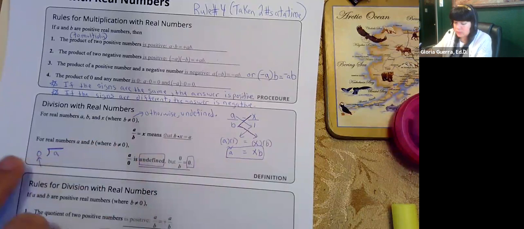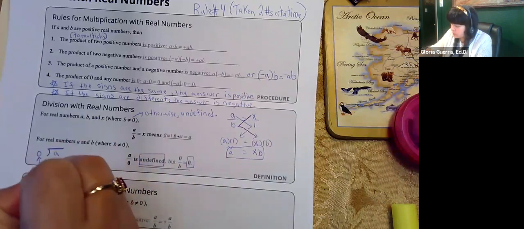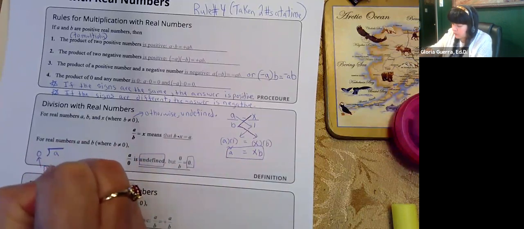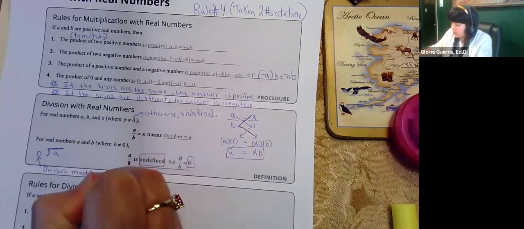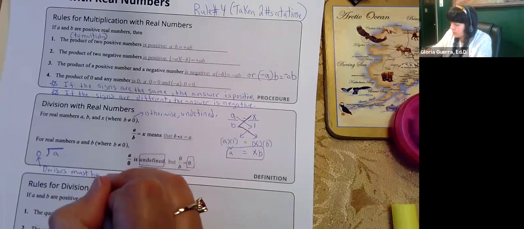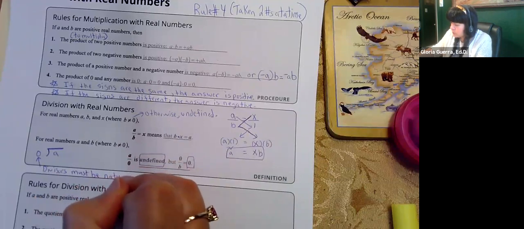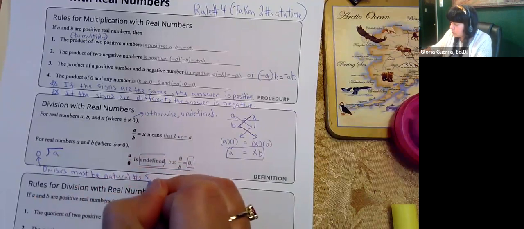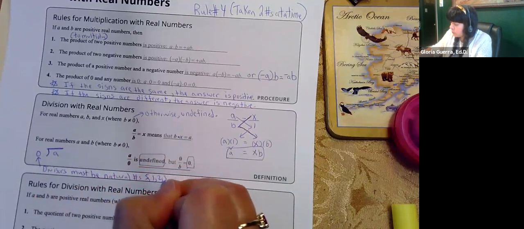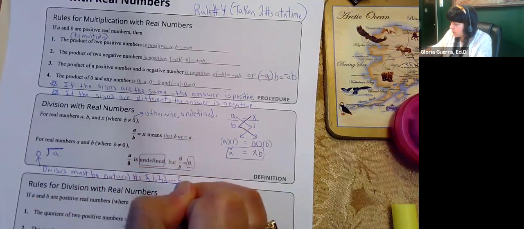This is your divisor. And you know, divisors must be like natural numbers.